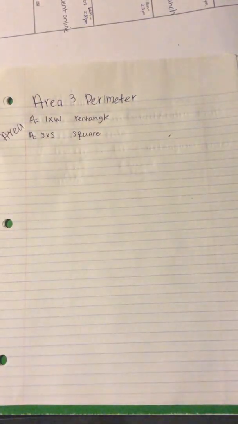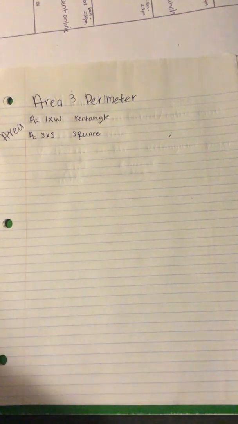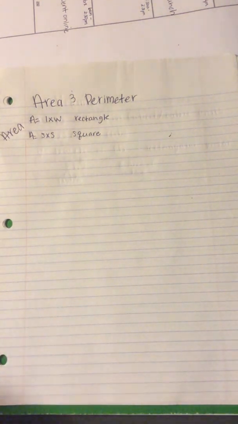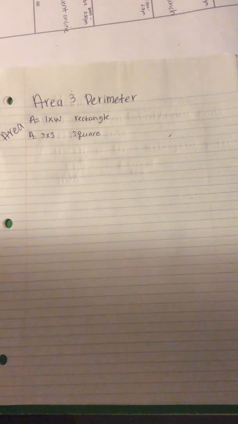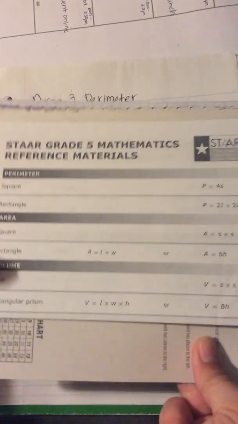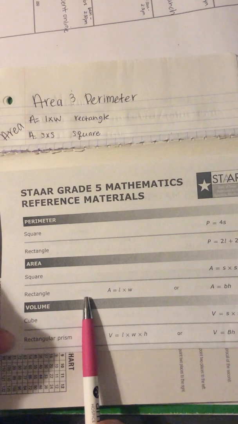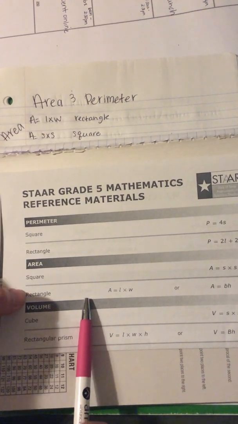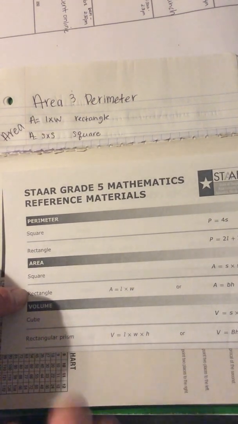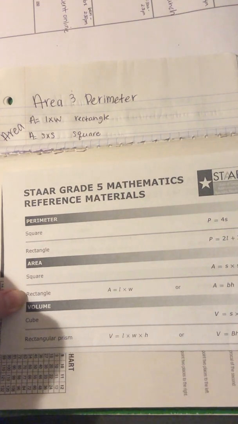So let's look at area first. When we're finding area, we always want to write our formulas down. Our formulas are found on our reference chart. This reference chart will be linked in the assessment, on the assignments part of the Google Docs.